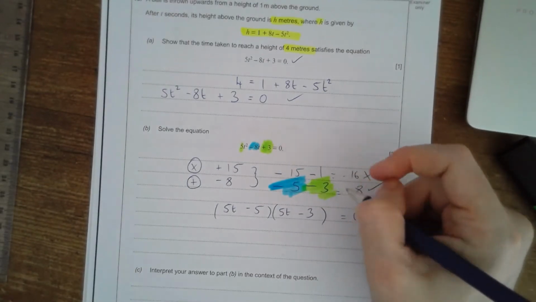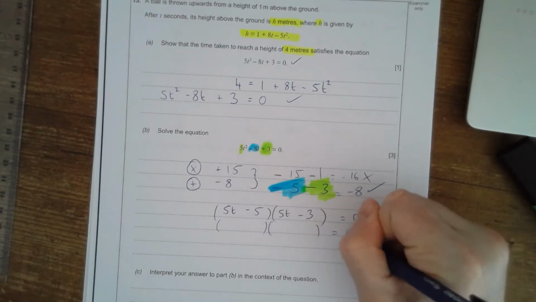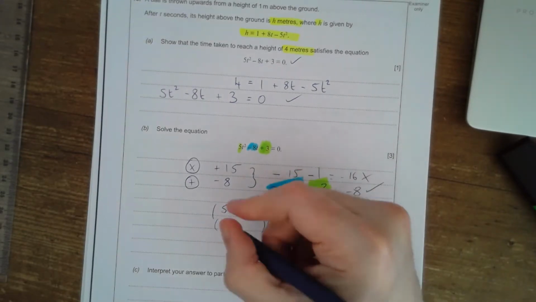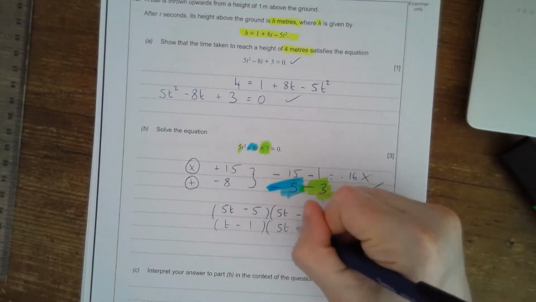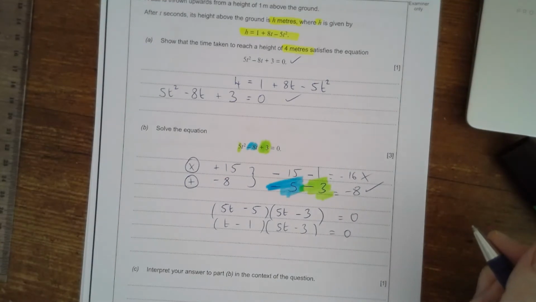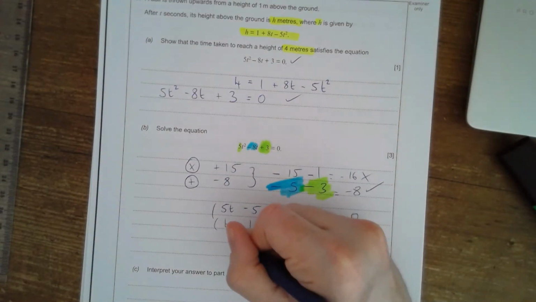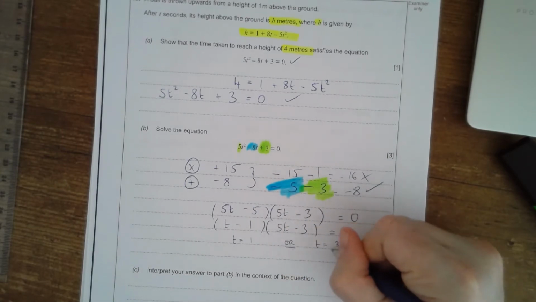If you use this method, you must cancel down any brackets that can be cancelled down. So 5 and minus 5, I could divide both by 5 to get t minus 1, and this one here becomes still 5t minus 3. There's not a number that goes into both 5 and 3. Then I solve it by getting t equals 1 or t equals 3/5.